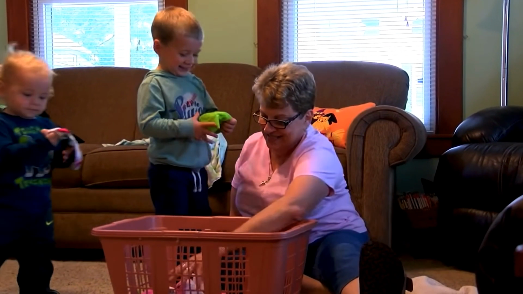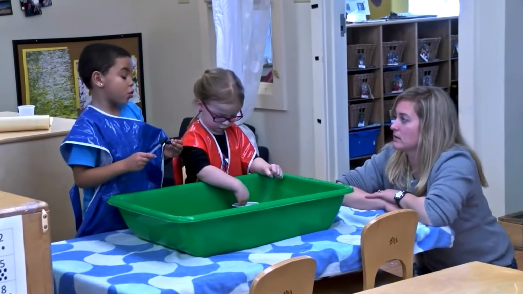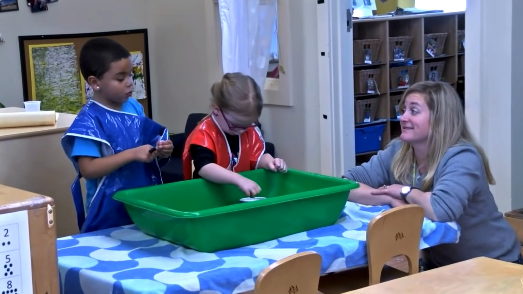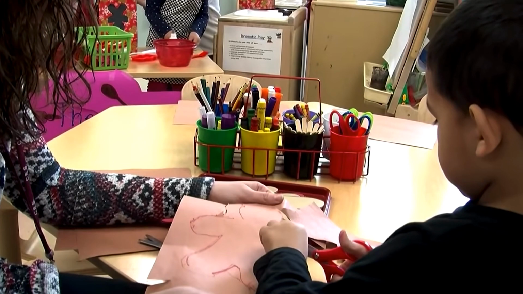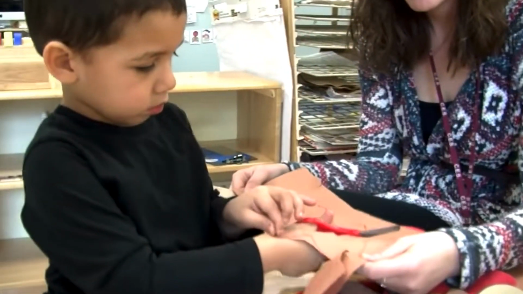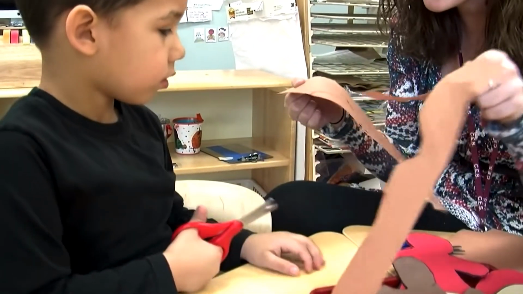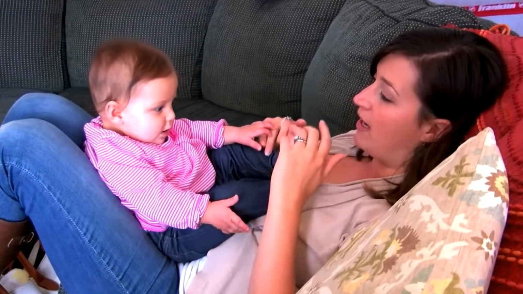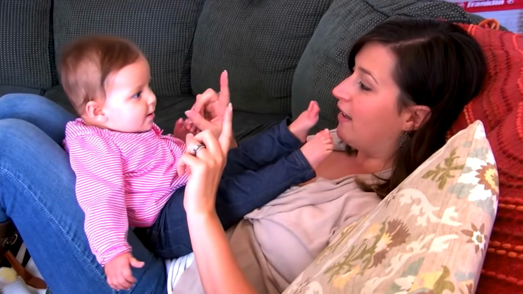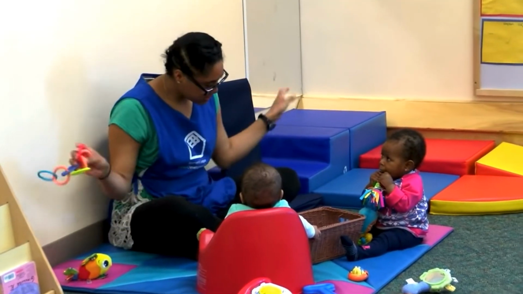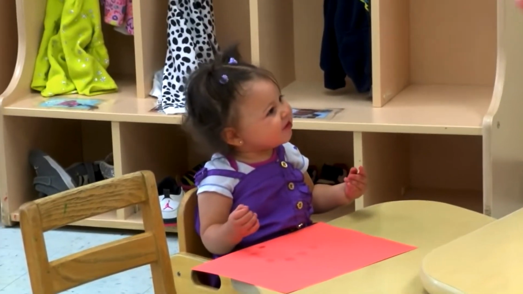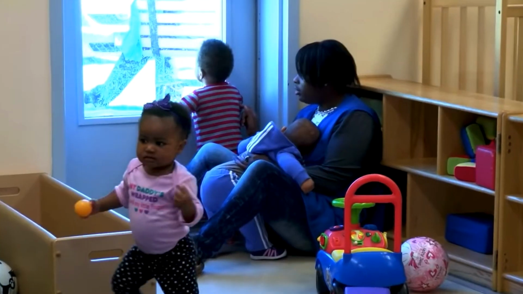Responsive caregiving really is responding to the individual needs of each child, thinking about each child as an individual developing on their own trajectory at their own rate, and you responding to them as they develop. You did it! You cut it in half! When we're looking at infants, we're looking at responding to their cues, how promptly and how appropriately we're responding to those cues.